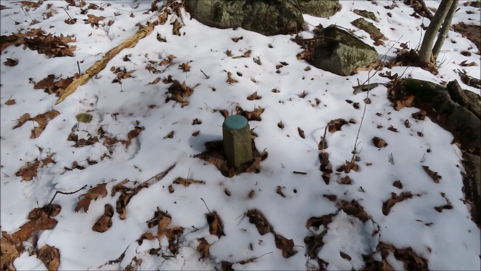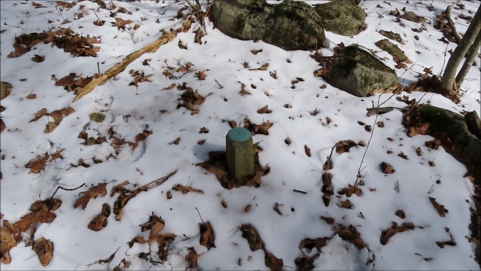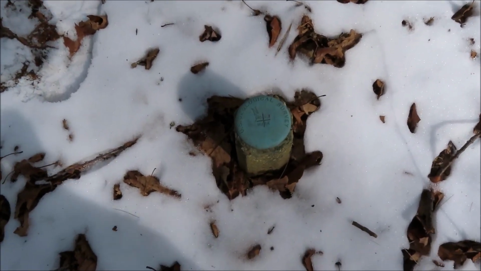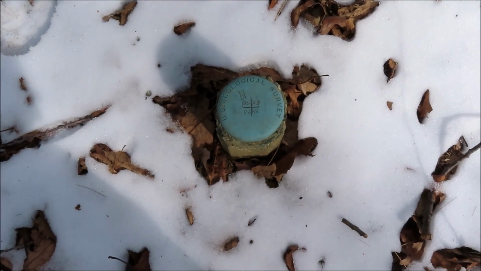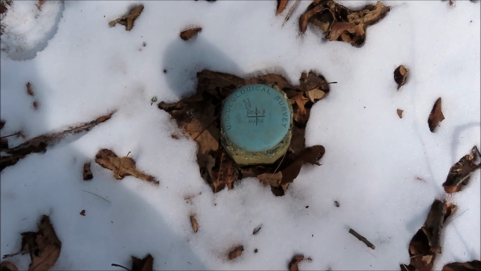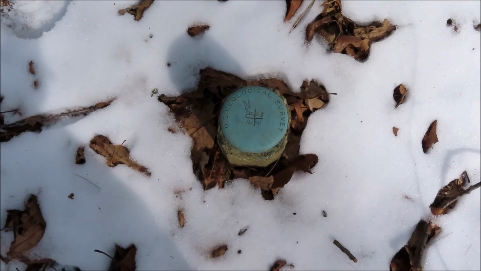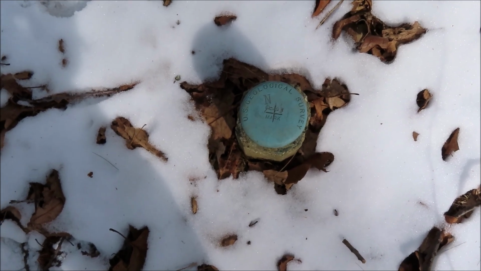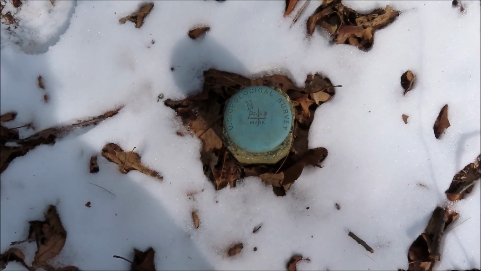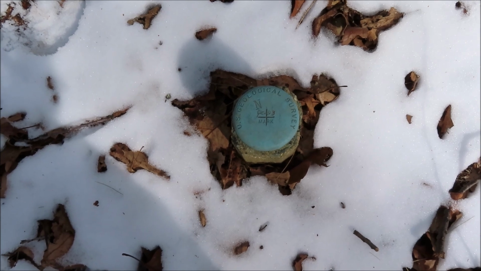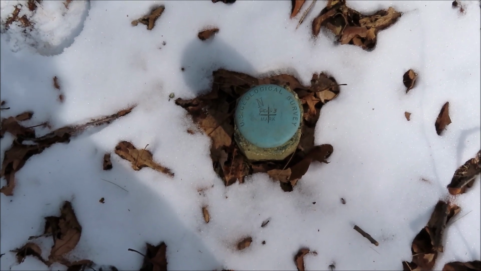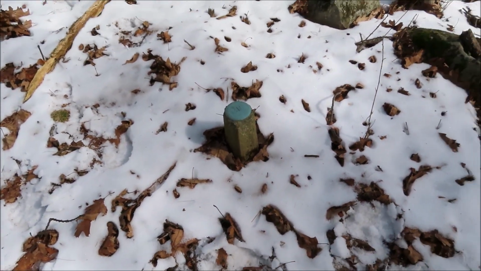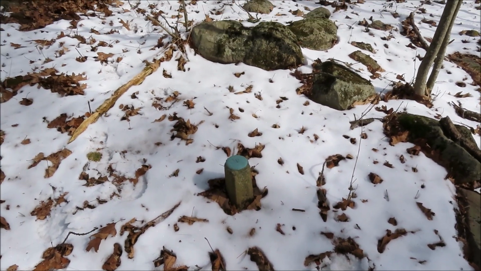Well, that's interesting. I thought that was a Park Service benchmark, but it says U.S. Geological Survey. There's an N stamped in it. I'm guessing that's pointing north. And I can't read the alphanumeric, it's all scratched up. But anyway, a U.S. Geological Survey benchmark down here in the middle of nowhere.